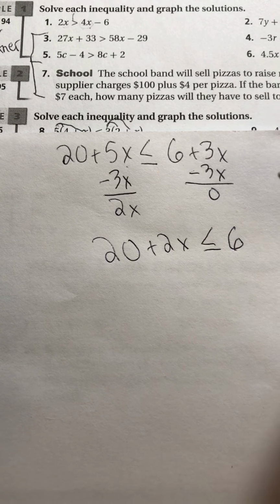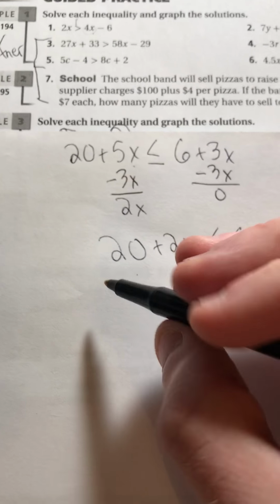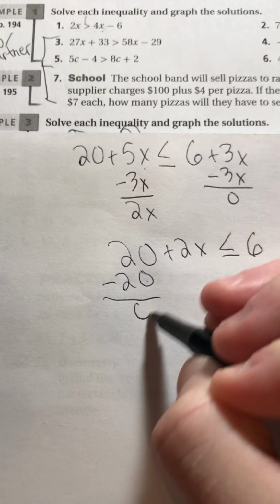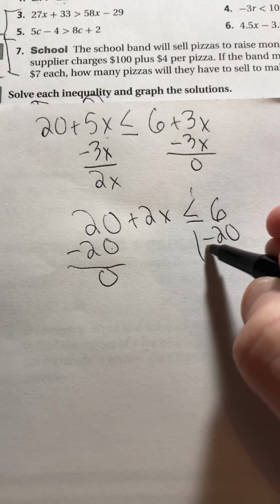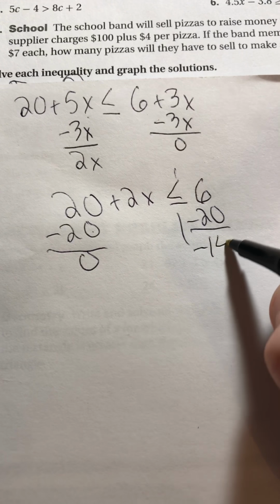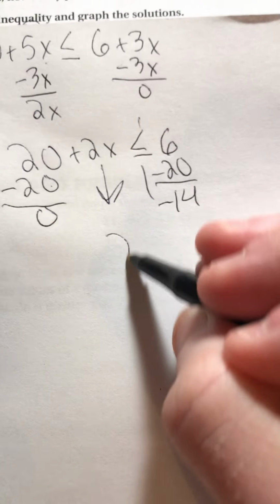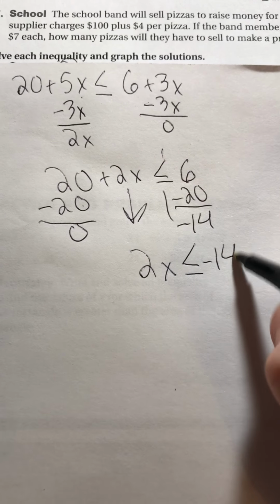All right, just a couple more steps. If we have a positive 20 here, the inverse operation of that is subtracting it, so a negative 20. What we do to one side, we do to the other. Subtract 20, 6 minus 20 gives us negative 14. So if we drop everything down, now we're at 2x is less than or equal to negative 14.